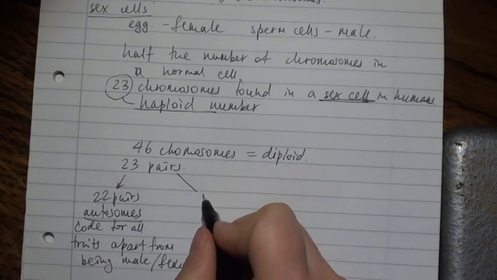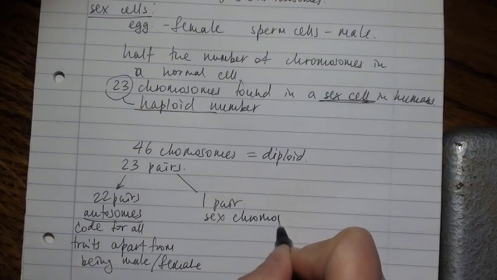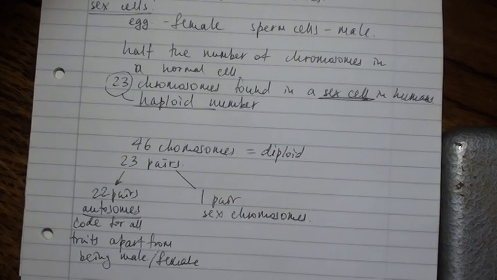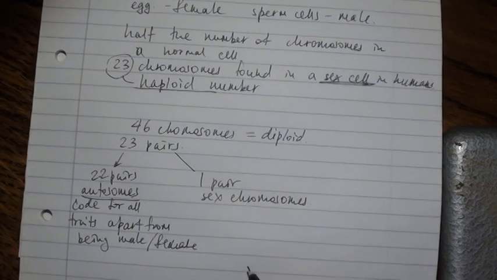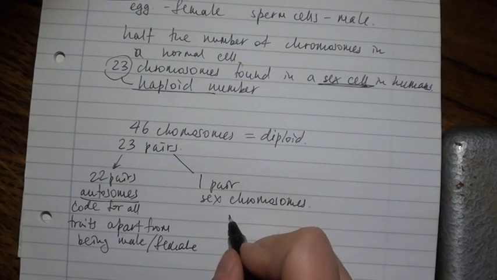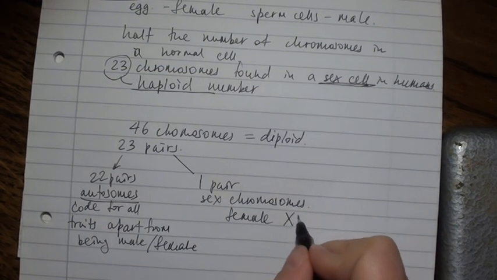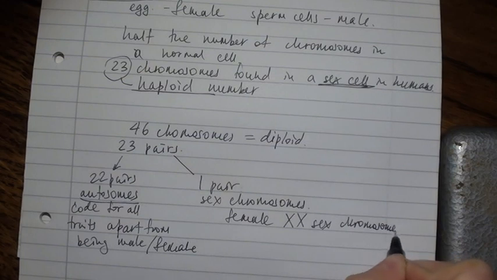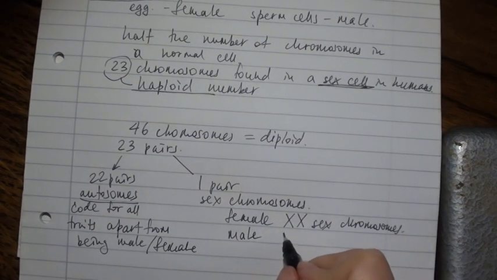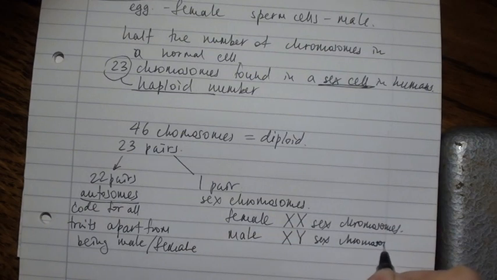And then you've got this one pair which is called sex chromosomes. So we only have one pair of sex chromosomes, and you can guess what they determine, I hope. They code specifically for whether you're a male or a female. So that's what they determine. You have two options here. If you're female, then that pair of sex chromosomes is known as XX sex chromosomes. And if you are a male, then you have XY sex chromosomes. Now, why is that?